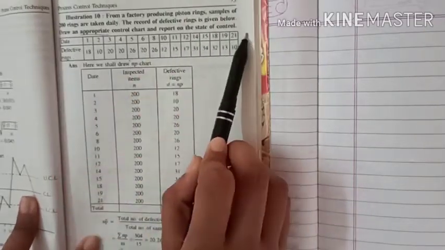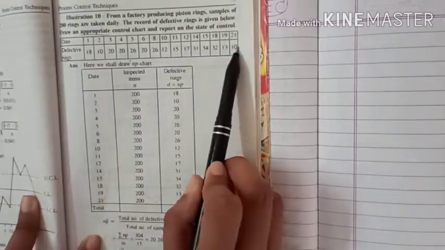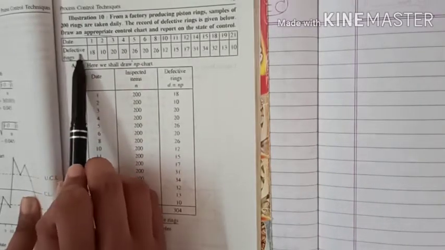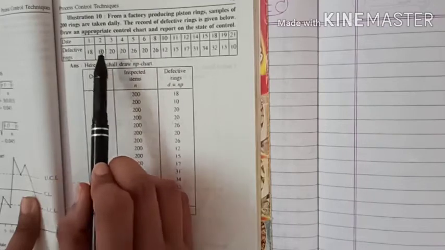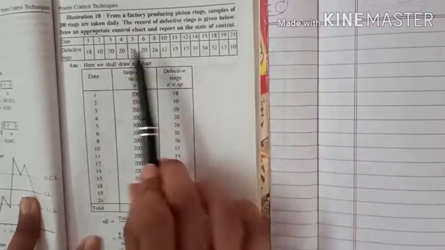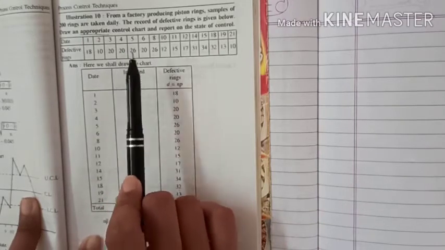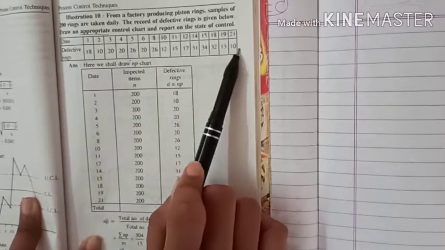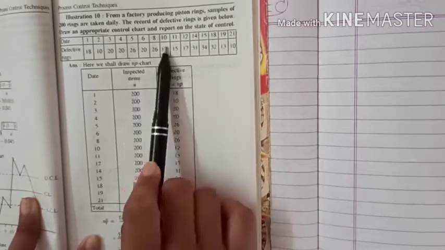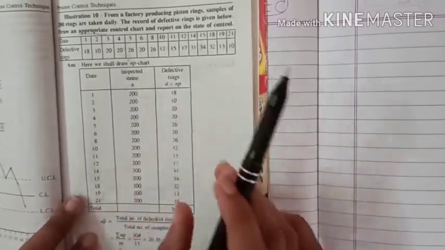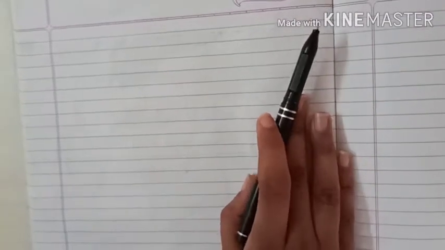So the date is given and the number of defective rings is given, so we have to apply the NP chart. If a fraction is given, like 0.5, 0.10, we can draw a P chart, but since the number of defective rings is given, we are going to apply the NP chart. Understood? Let's start with illustration number 10.